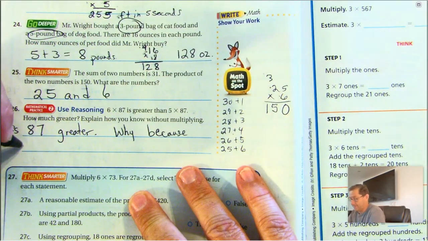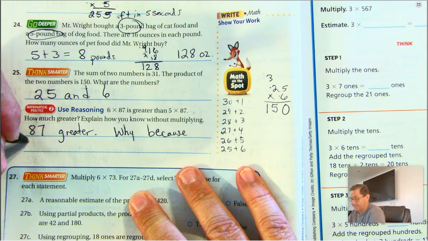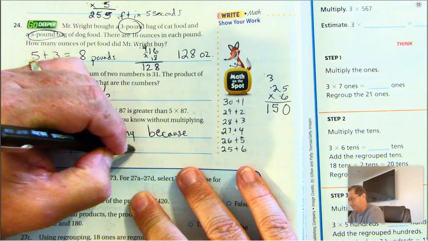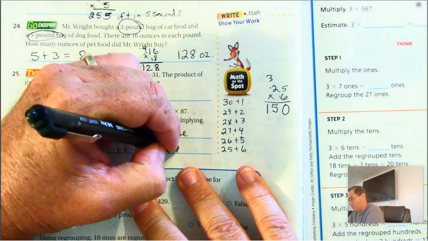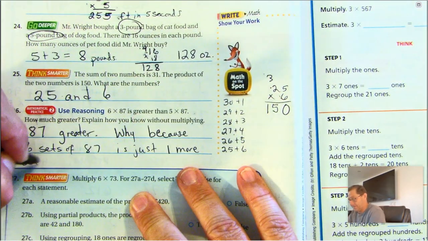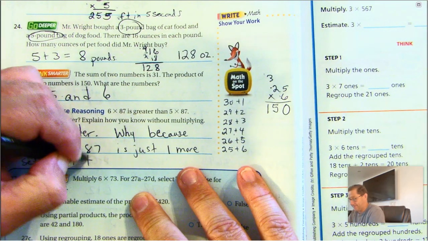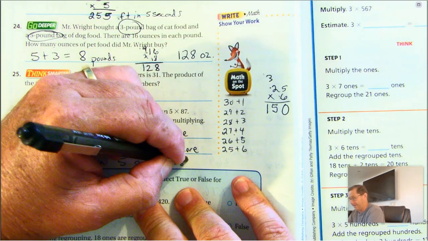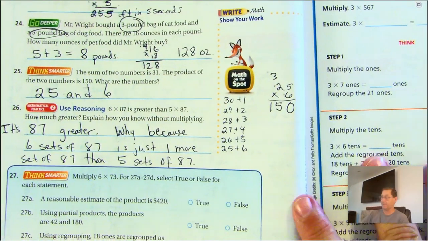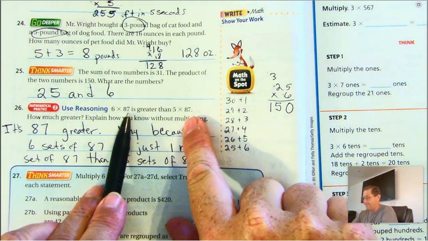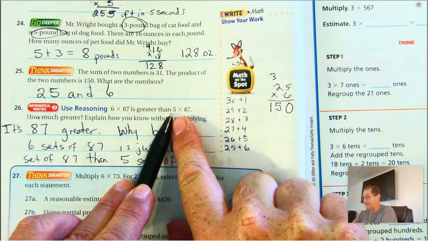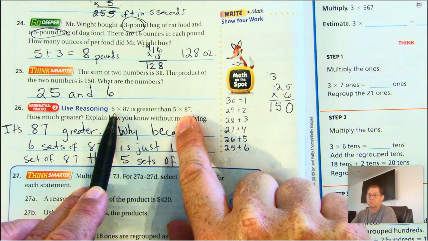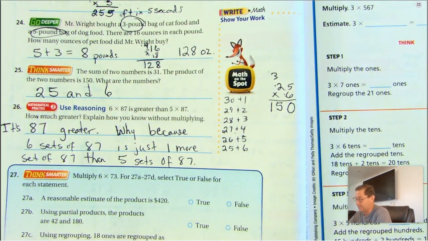Because 6 sets of 87 is just one more set of 87 than 5 sets of 87. Okay, so the factors here are the same. What's the only difference? Here we have 5 sets of 87. Here we have 6 sets of 87. So it's just one extra set of 87.